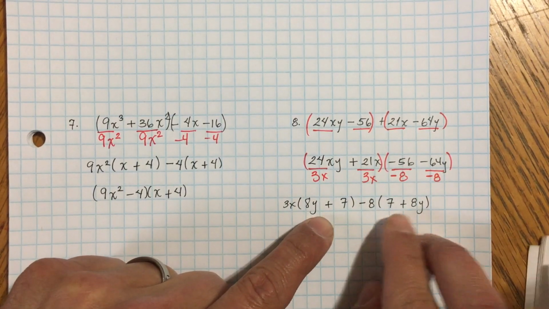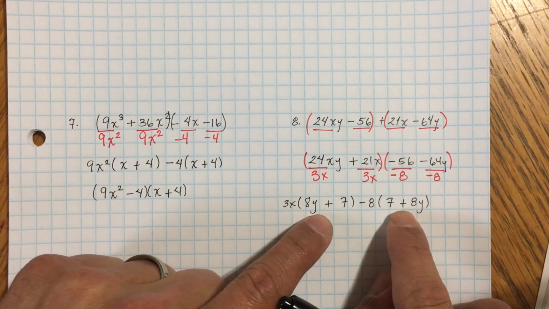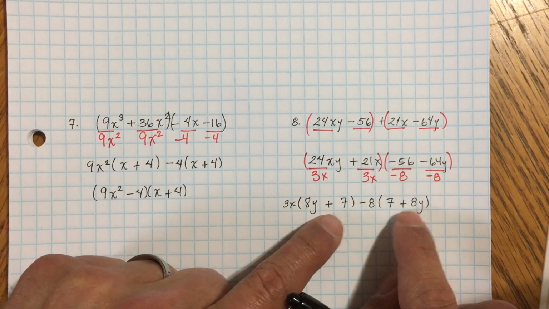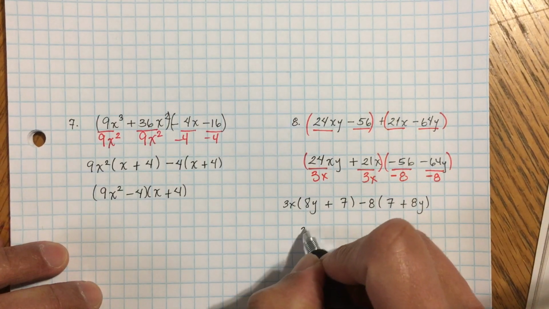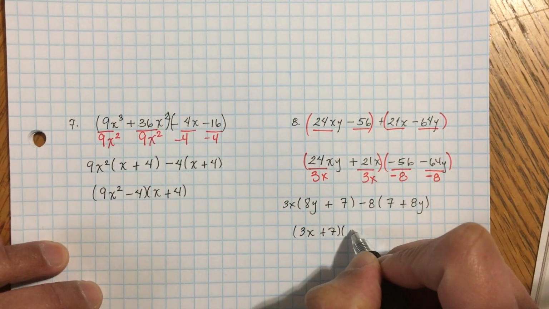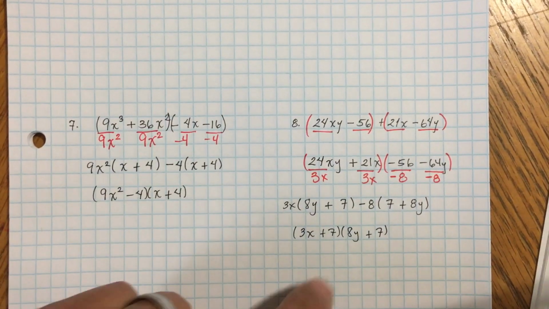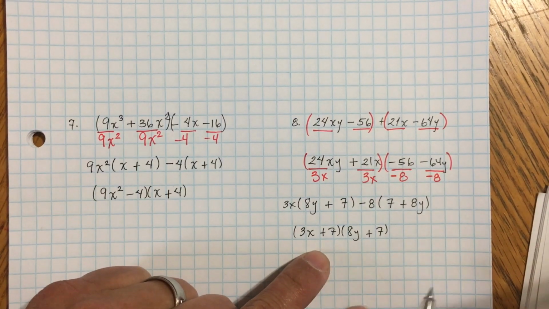Yes, they are, because I can rewrite it. Addition is commutative. So these are the same because this gives me the same thing. So we can go ahead and write it 3x plus 7, and then we can write 8y plus 7. And we can see that these two end up being the same thing.